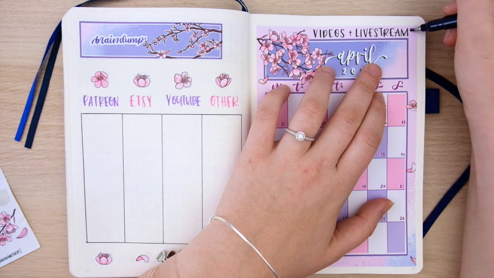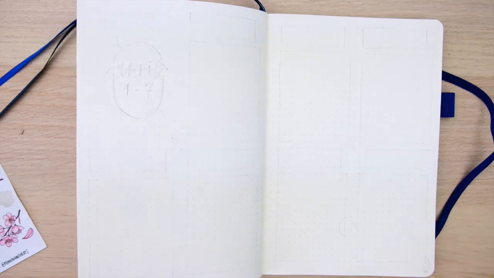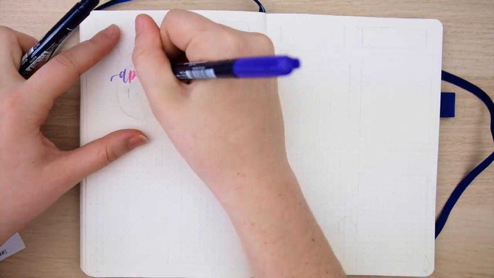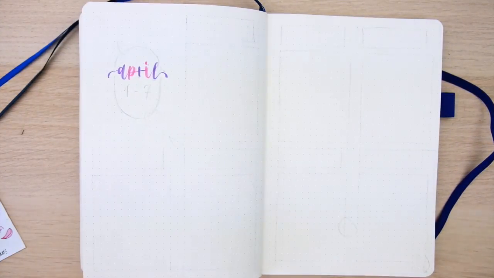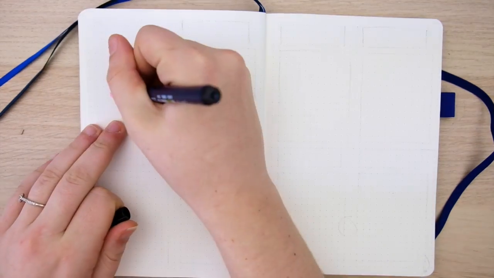Alright guys, so to finish off my April plan with me, I'm going to set up the first weekly spread of the month, which in this case is for April 1st through 7th.